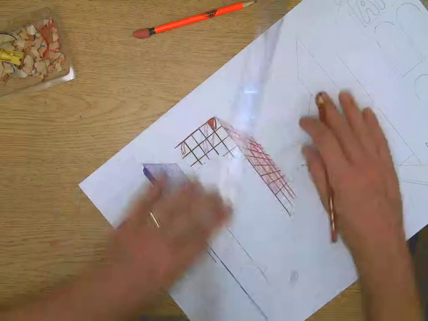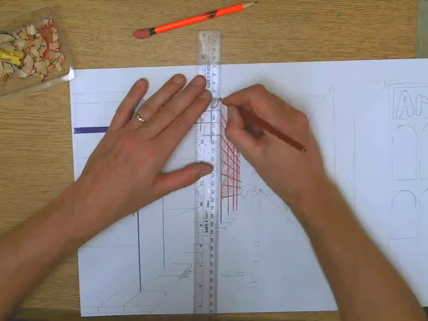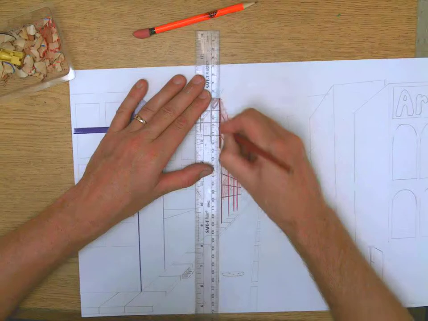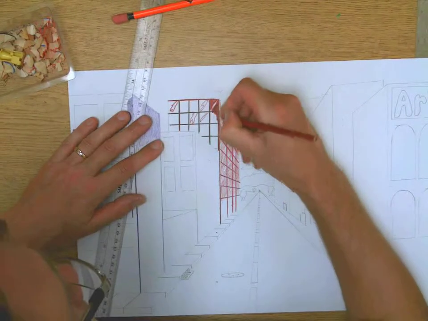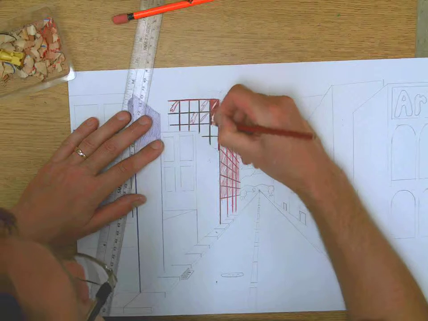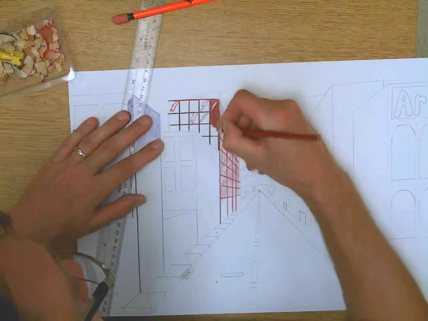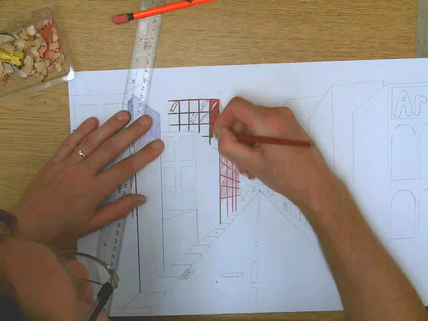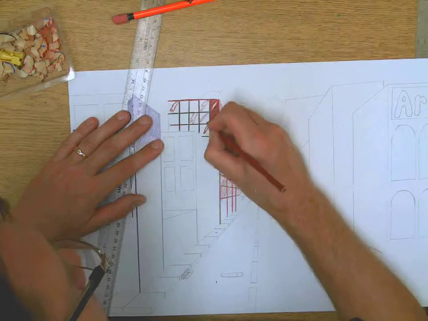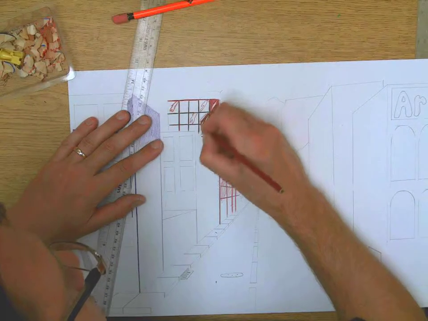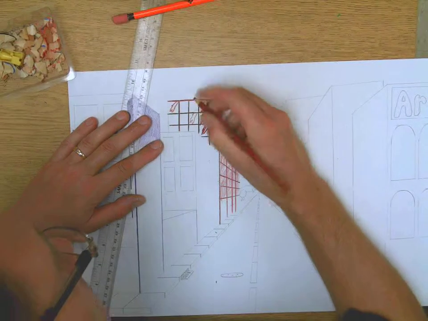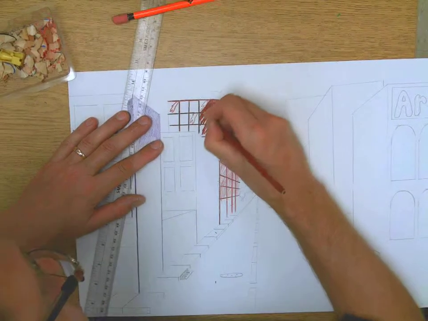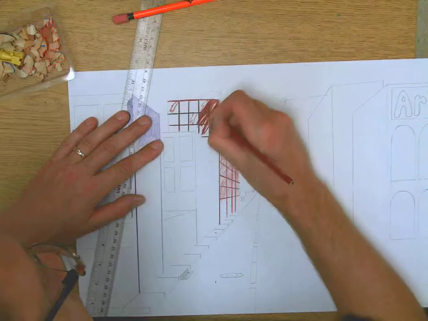color in. Now you might have to go over those lines again, but I think just keeping it that way will be fine. And again, leave some light areas for reflection. You can do a whole bunch of reflections or a little bit of reflections. It's up to you.